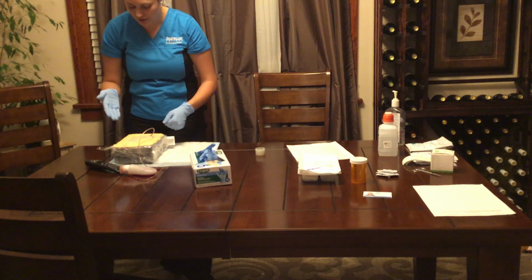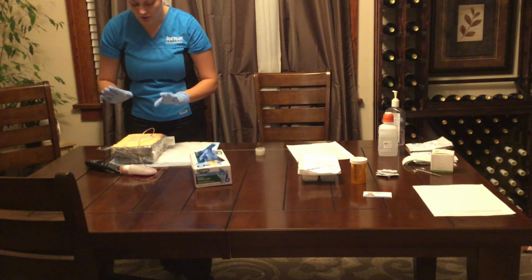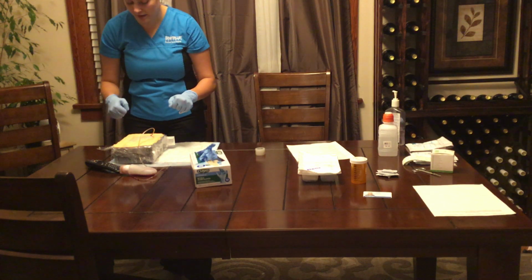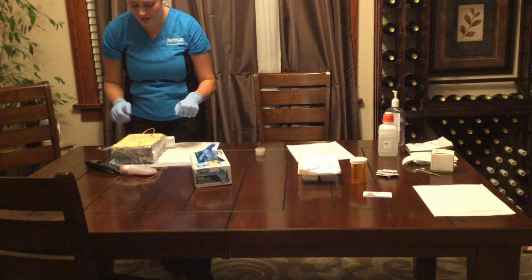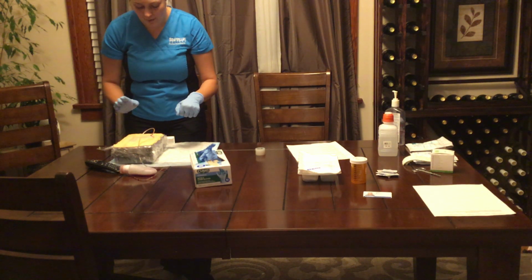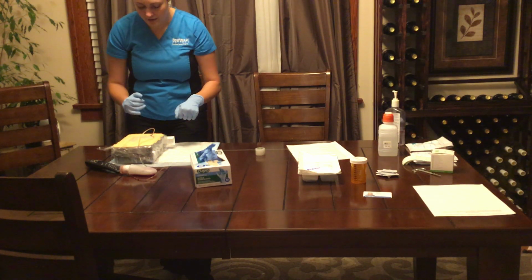The drainage was serosanguinous. There's not too much on here, but we'll get that cleaned right up. There are 6 suture sites on the laparotomy incision, and then there's one suture holding in the drain.